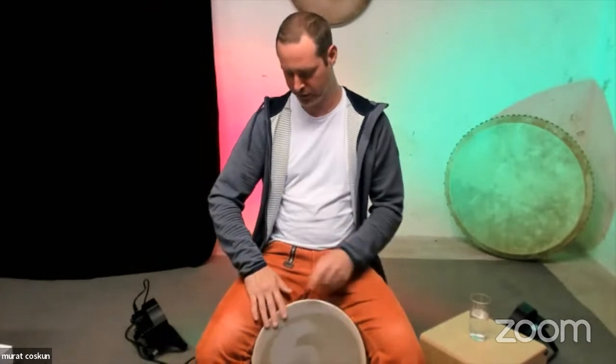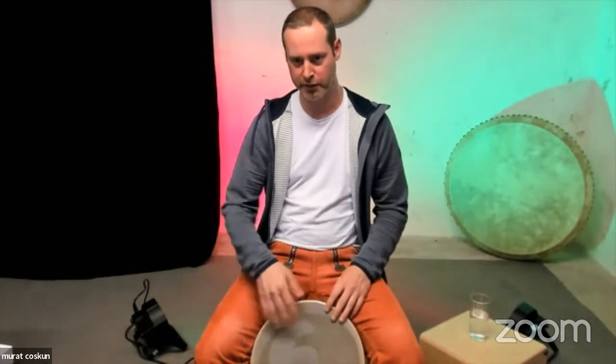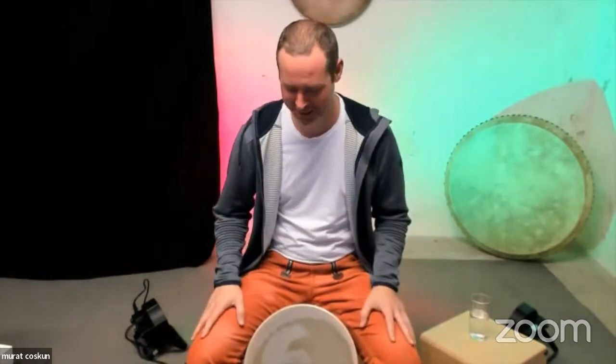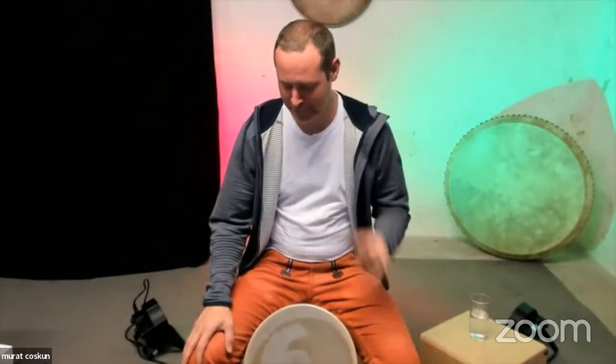So for example, if you start with your ring finger, you would prepare for the roll like this. If you start with your index finger, it just feels different. So you have to practice all those different options if you are really taking it very seriously.